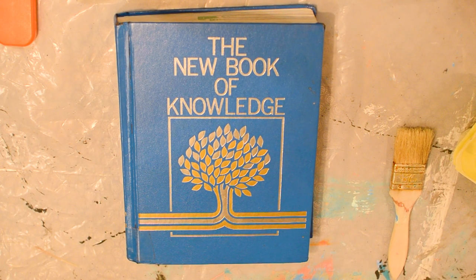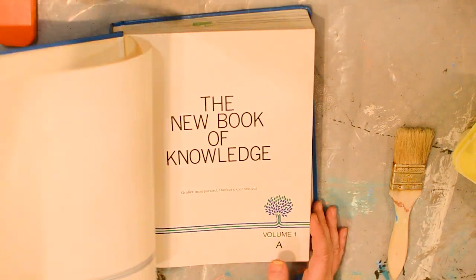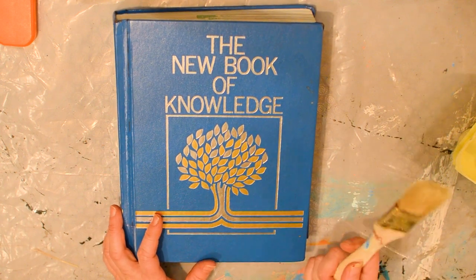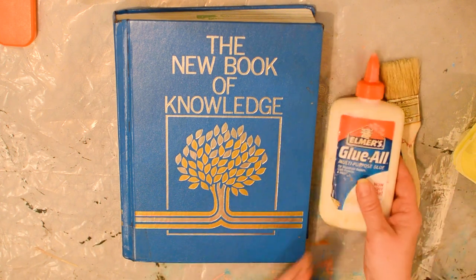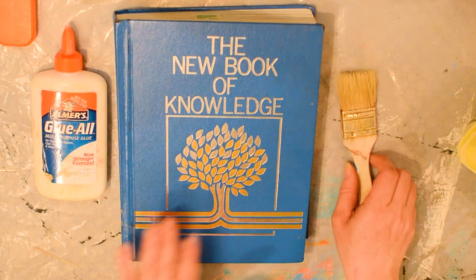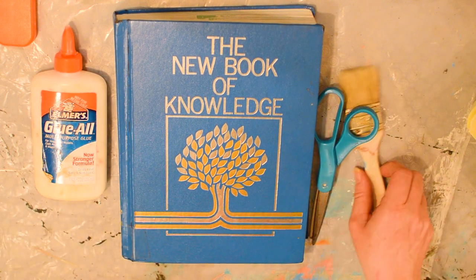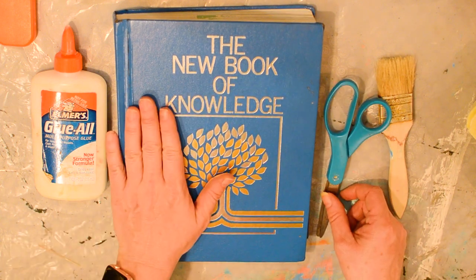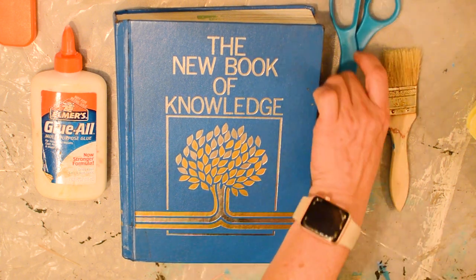We need a couple things. One, you're going to need your book, the book that you want to turn into a sketchbook, okay? Then you're going to need a brush to use glue with, some household glue, just Elmer's will do, something simple, okay? So there's the glue, the book. Then you need some scissors. I'm going to use some fabric. You can use all paper depending how you want to cover this book up. But scissors are going to be required.